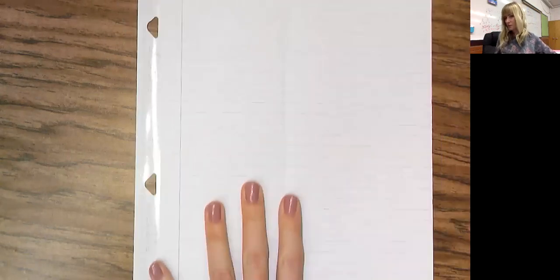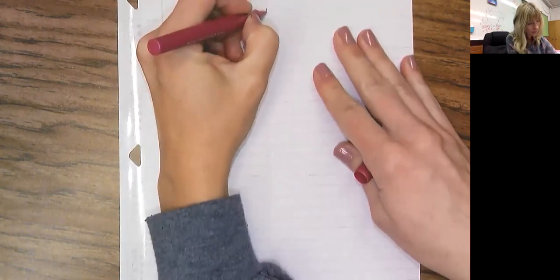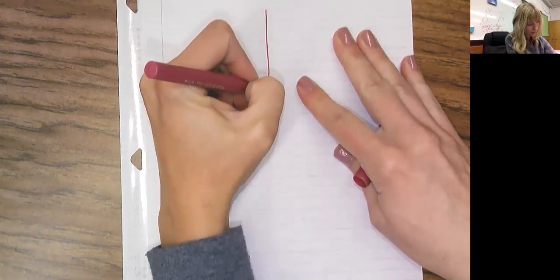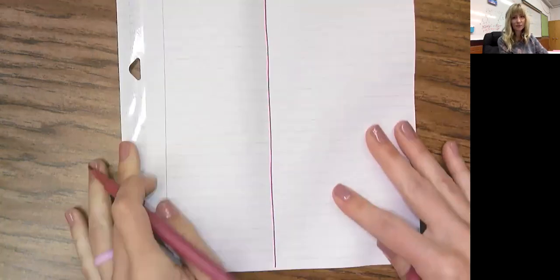Some people like to differentiate where all their work goes. I'm not going to go all the way up there. I'm just going to start where these lines are, and I'm going to trace that fold down so that I can see it. So I've got that one line differentiating two columns there. I'm going to put the title up here.